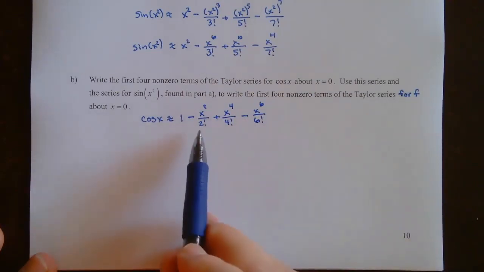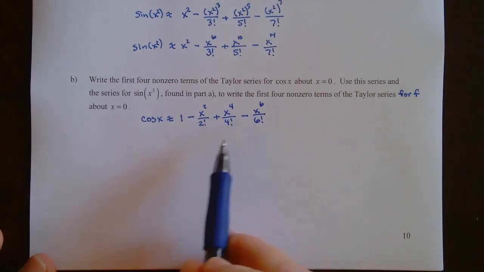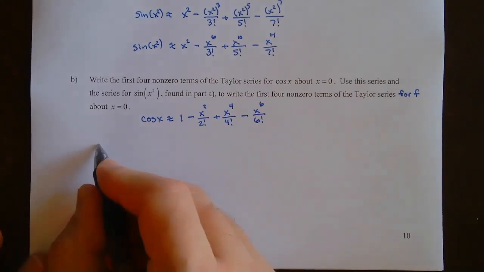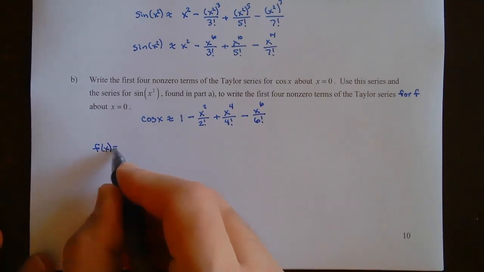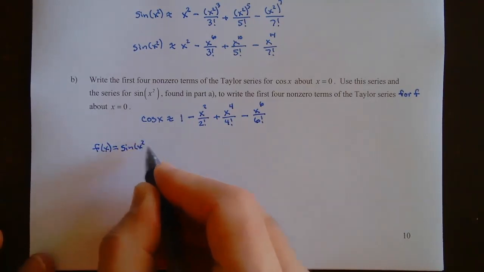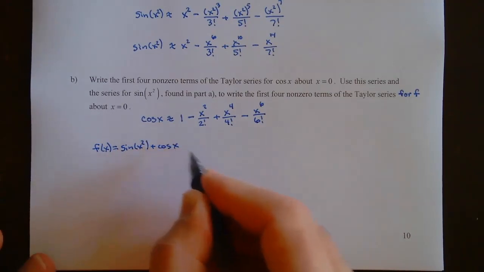Now the coefficient for x squared is 1 over 2 factorial. The coefficient for x to the fourth is 1 over 4 factorial. And so now what we want to do is f of x, which is equal to sine of x squared plus cosine of x.